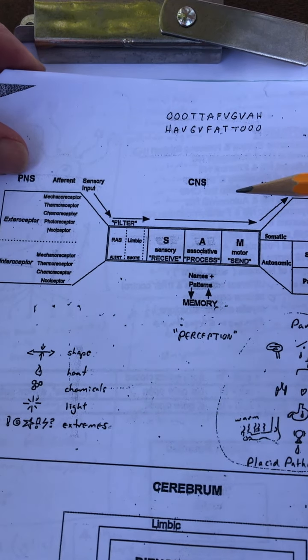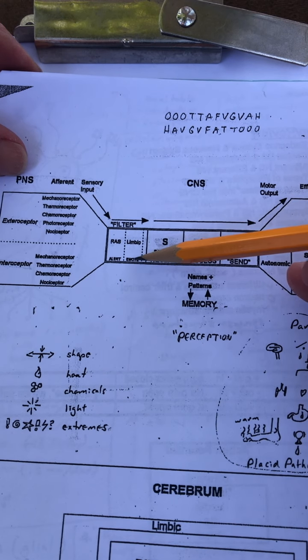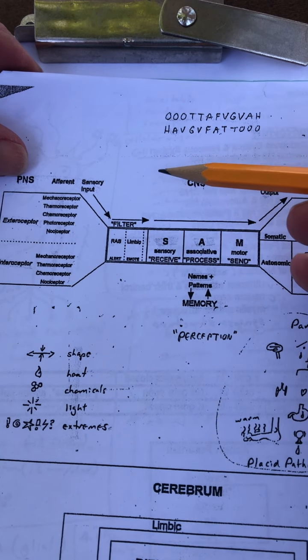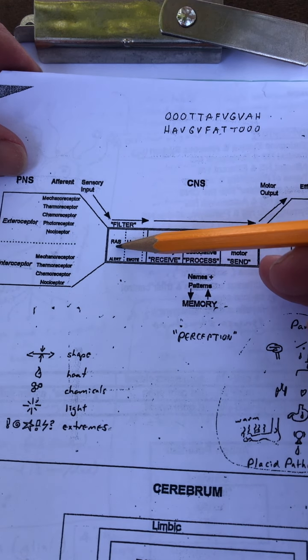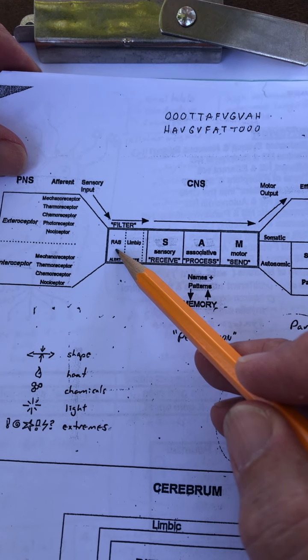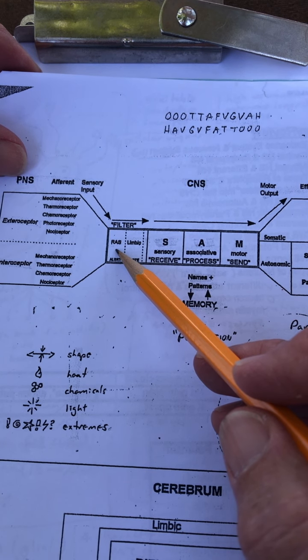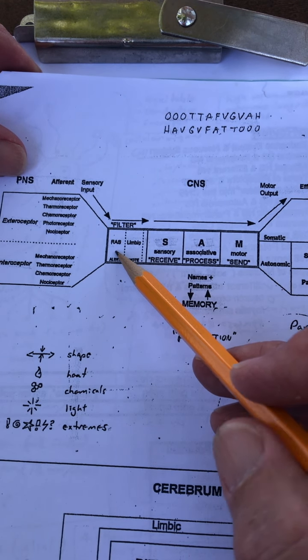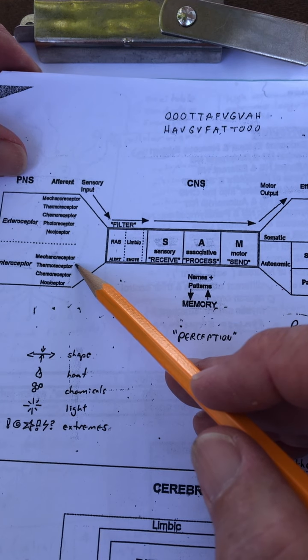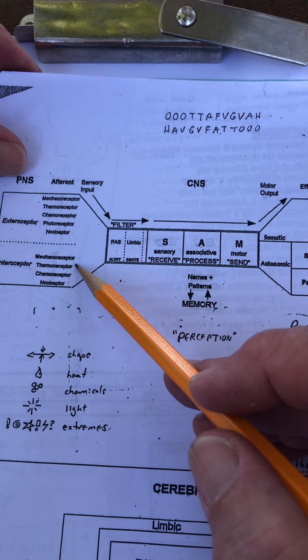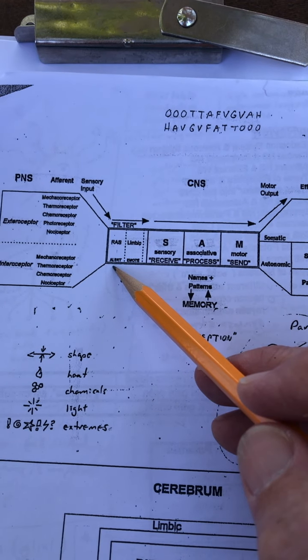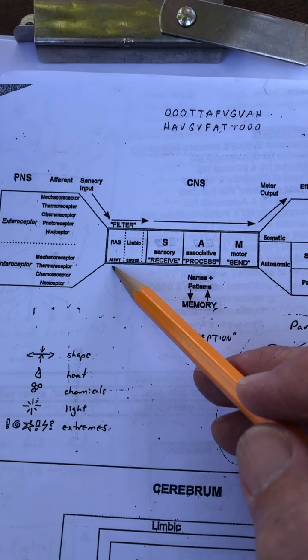But before it gets to the central nervous system, it has to pass through two general filters right here. Again, we're simplifying things dramatically. This filter right here is called the Reticular Activating System, the RAS. And the RAS blocks approximately 99% of the sensory information that's heading towards your brain. From the thousands and thousands of receptors that are picking up information and reporting to your spinal cord and brain, you can't focus your attention on all those things at the same time.